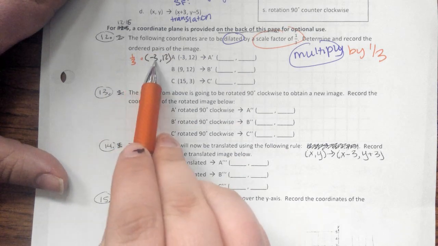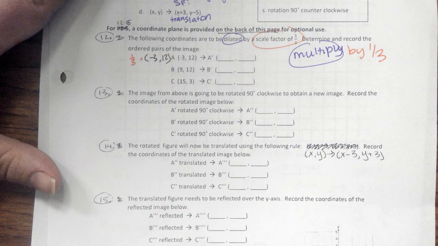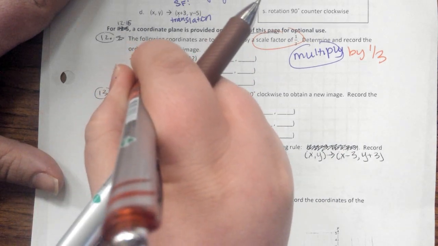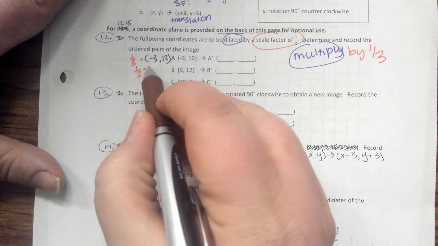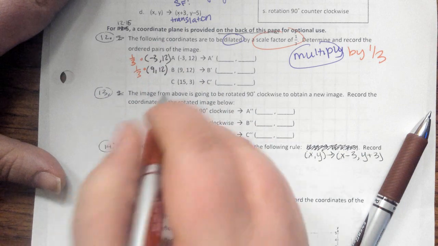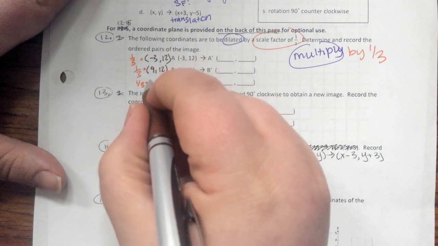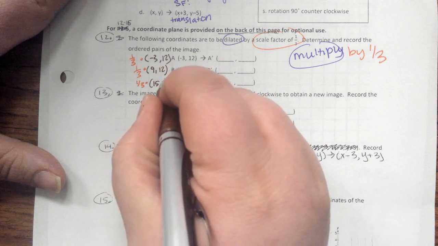And when I type that in, the new ordered pair will be written here. So for point B, you would type in 1/3, the scale factor, times 9, 12. And for point C, you would type in 1/3, the scale factor, times 15, 3.